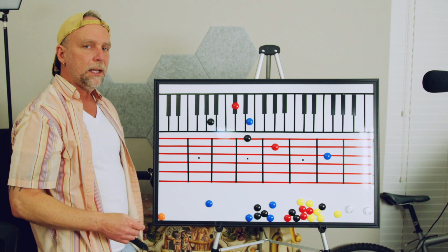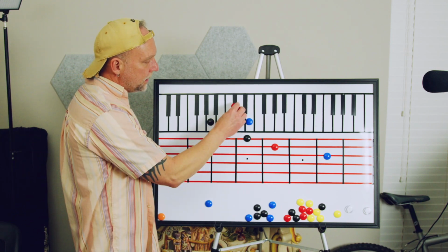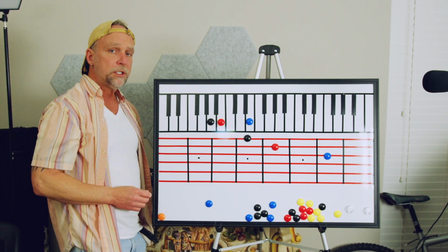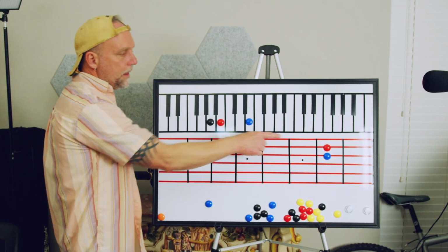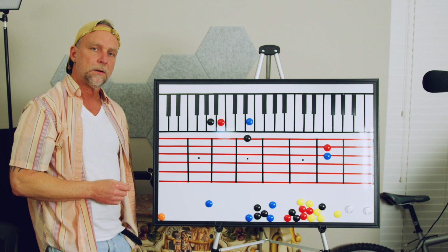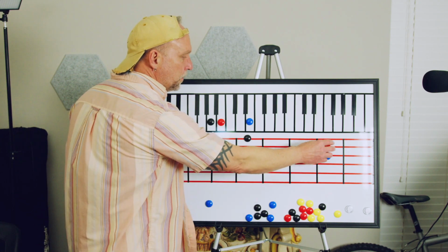So let's say we want to play a suspended second. A suspended second, we lower it a full step. Move this back to here. That is a suspended second on a guitar. Let's bring it back to major.